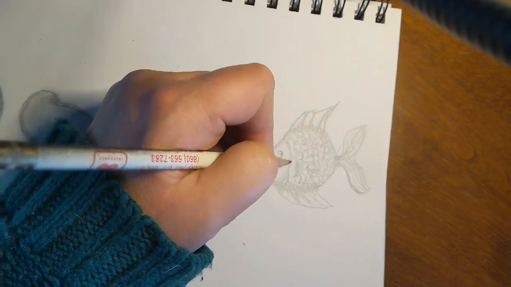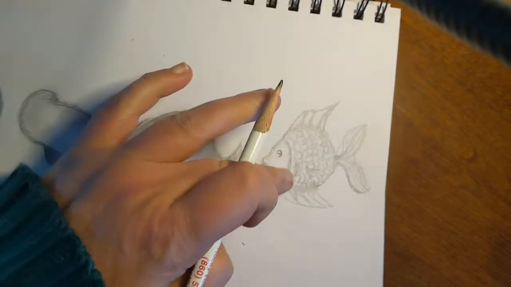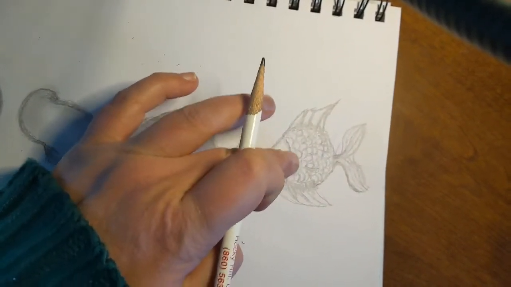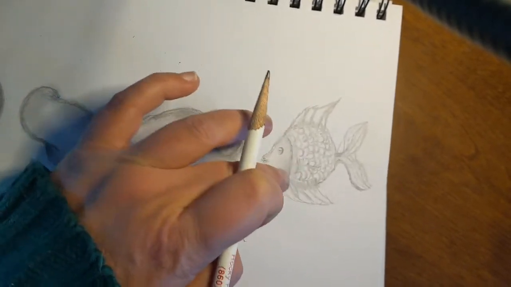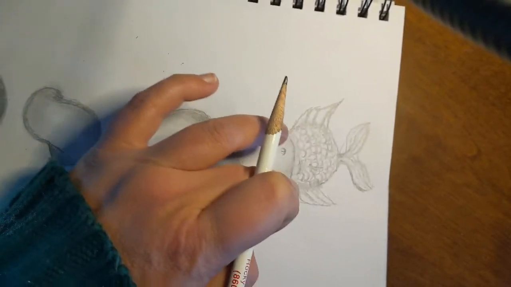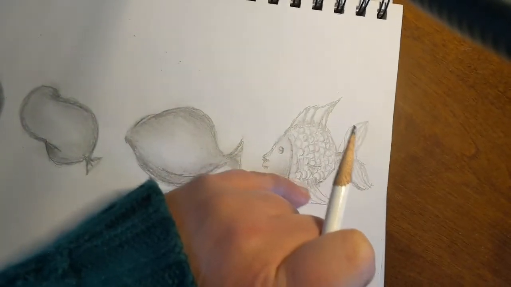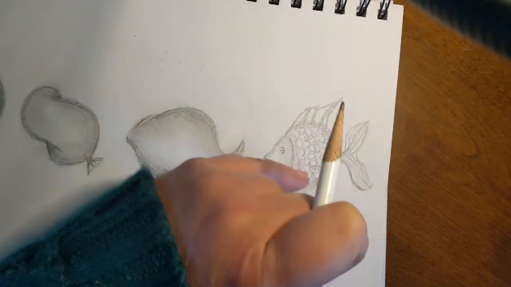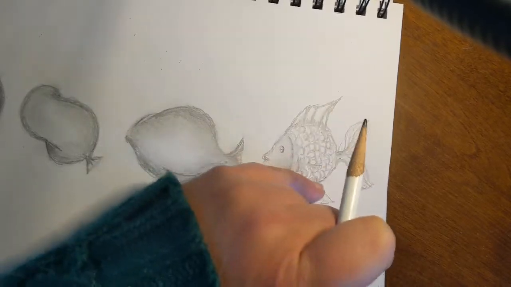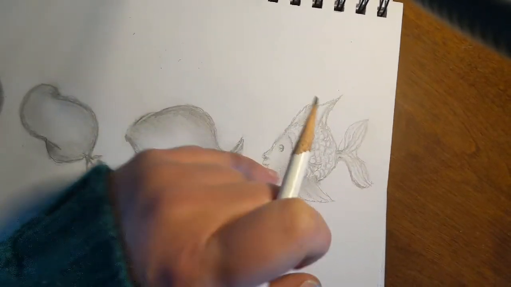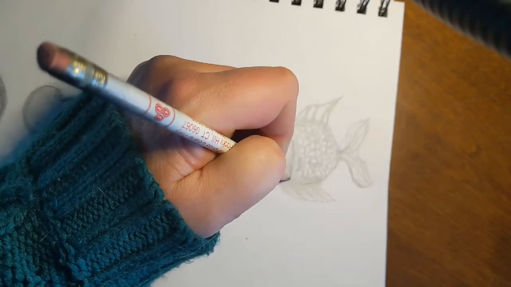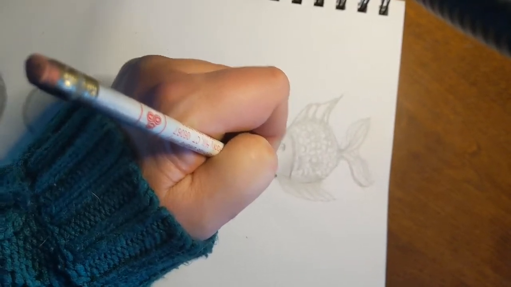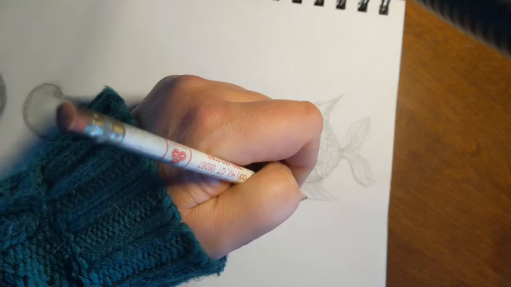So now I'm just going to start finishing up some of the details. Notice I don't have a tortilla at home, if you haven't noticed that already, so I'm just using my finger. The only problem with that is that sometimes I have to erase the smudges that go outside of my lines that I don't want there. And I've got to go back and darken what I want to darken. But I'm just finishing up.